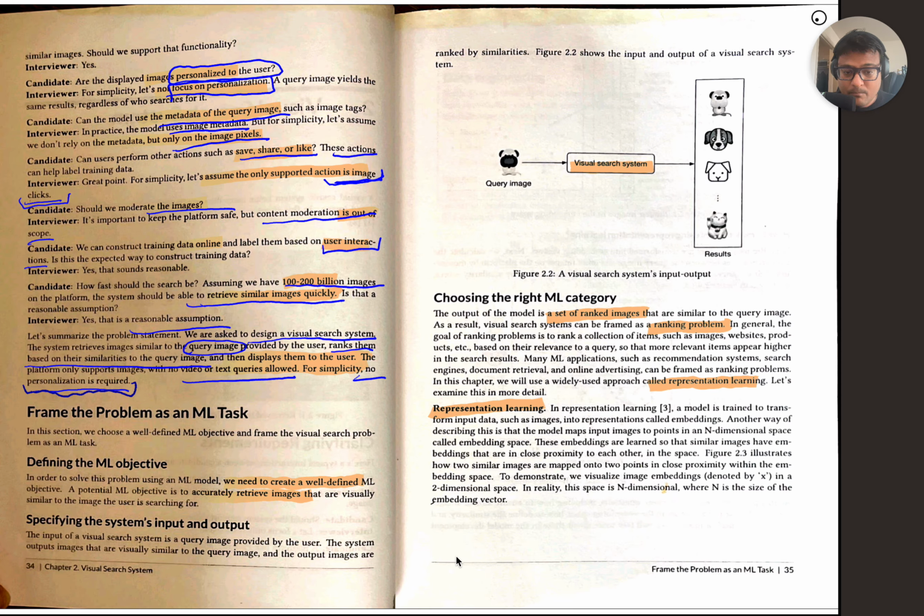Okay, so once you have finalized this problem statement, what you generally have to do is frame your problem as an ML task, and that is a task which the interviewer should agree with. So in this case, we want to build a system in which you can take a query image as input, and then out come, so you send this dog, and out come a variety of dogs. Okay, and this is the highest rank, so maybe rank 1, rank 2, rank 3, rank 4.